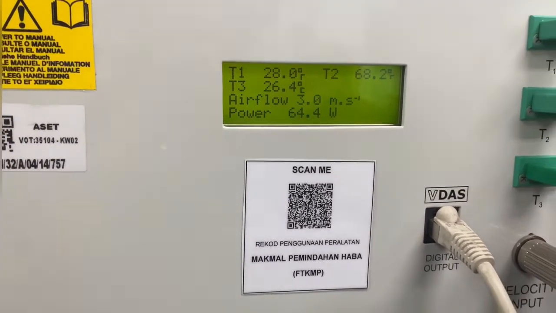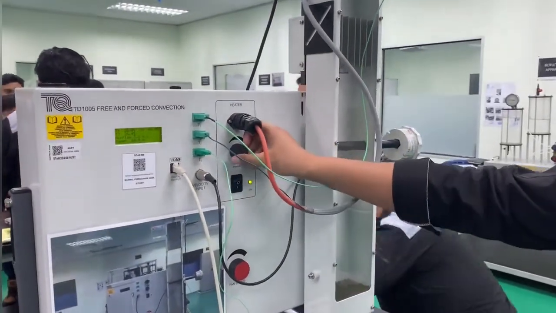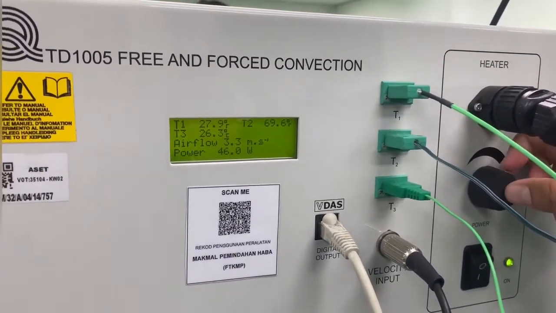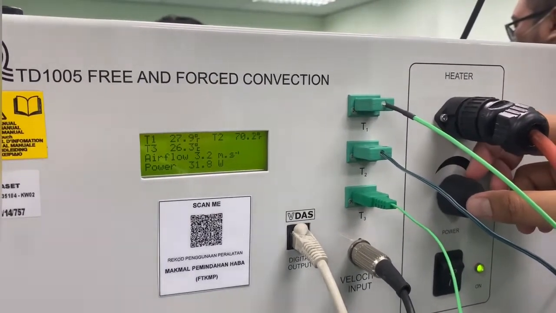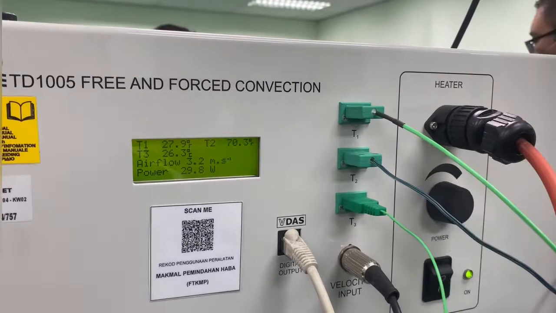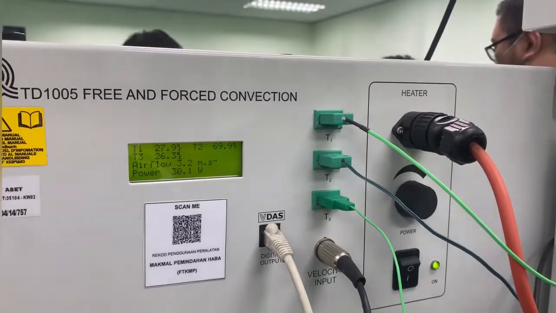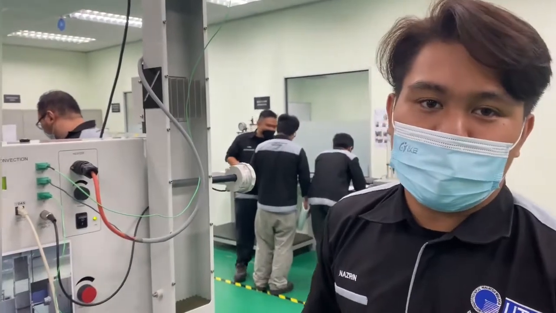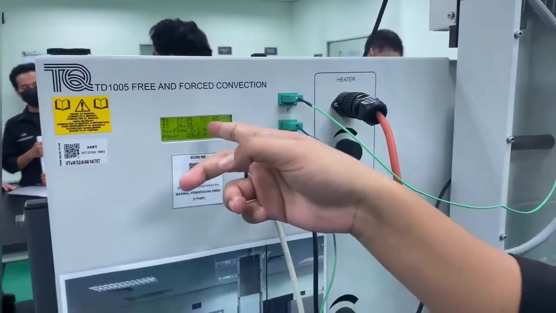Okay. And then we set the heater power to 30 watt. Then we will wait for the temperature to stabilize. So then after that, after it's stable, we can take the reading for T1, T3 and T2.